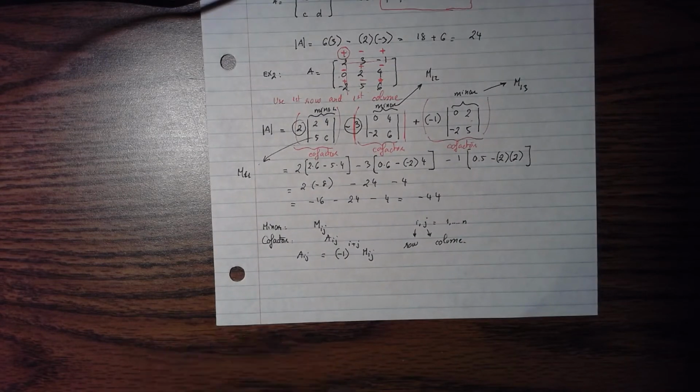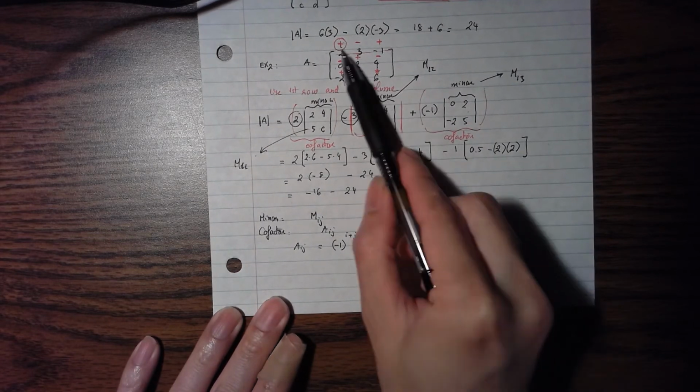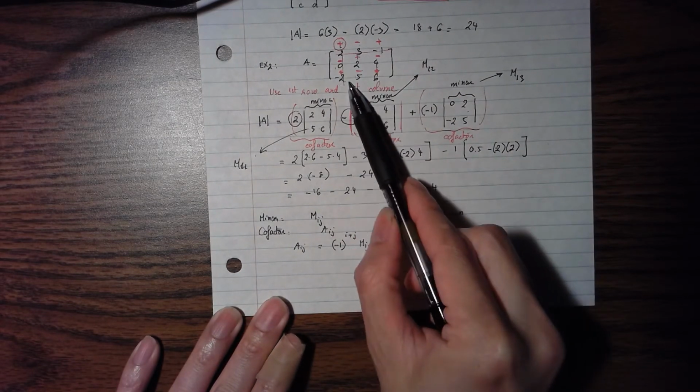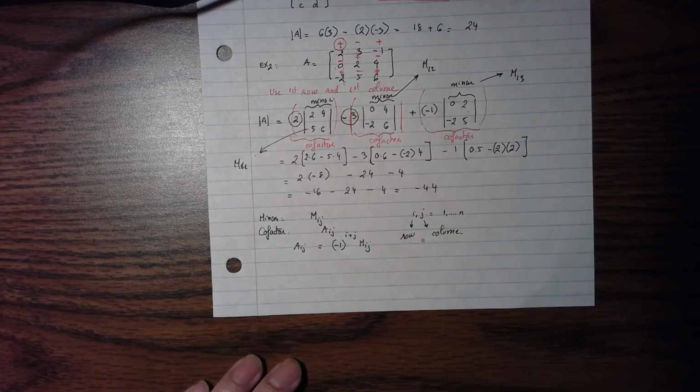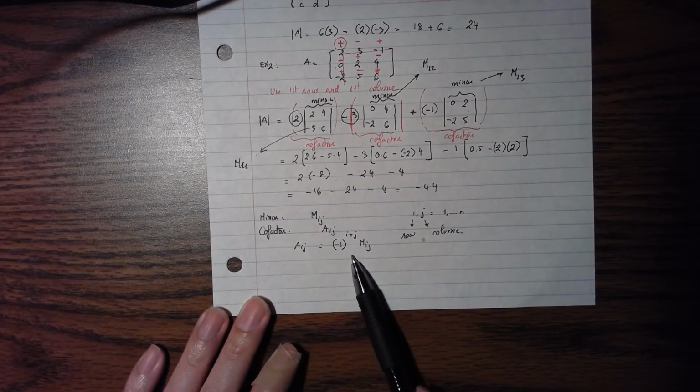So on the homework, they may ask you to find a certain minor, M33, M22, M11, M23. M23 means you delete the second row and the last column, then you have the minor. Okay, everybody clear?